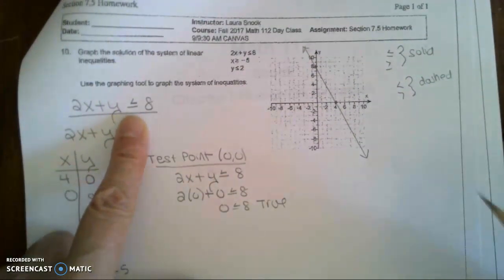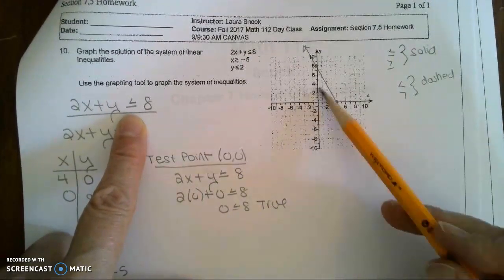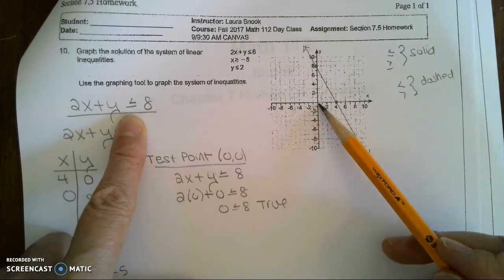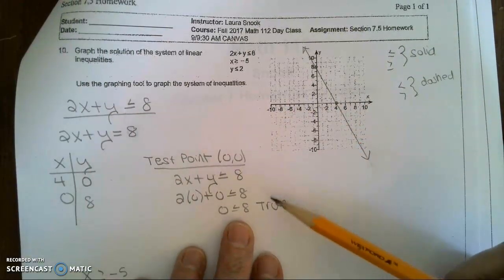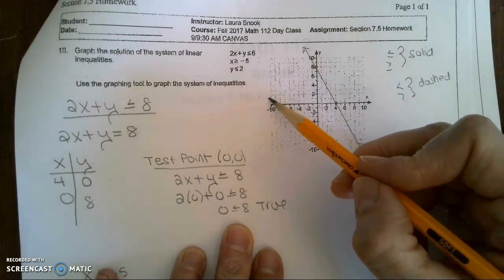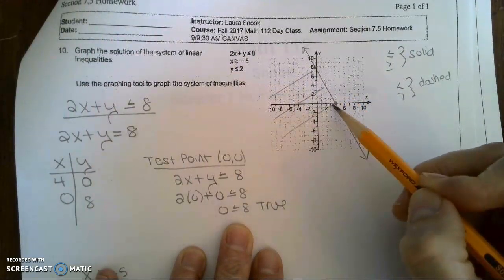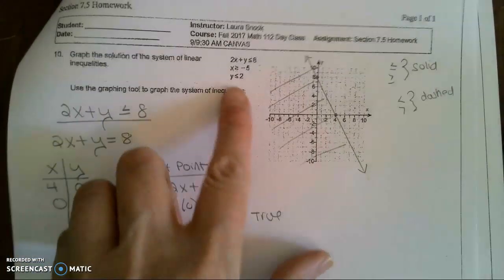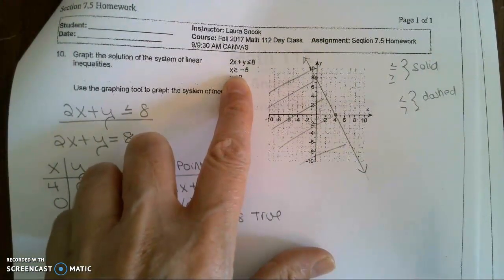Okay. The next thing I'm going to decide is what part am I going to shade in, this part or this part. So I pick a test point on either side. Again, I pick 0, 0 because it's not on the line. I plug it in here, and it's true. So that means I want to shade in this part. Okay, so we did the first inequality. Now let's go to the other inequalities.